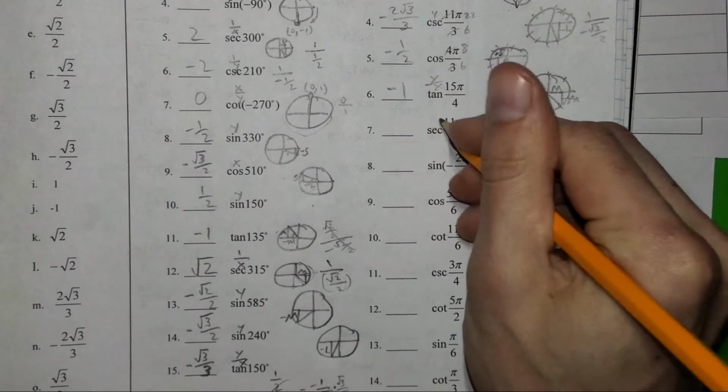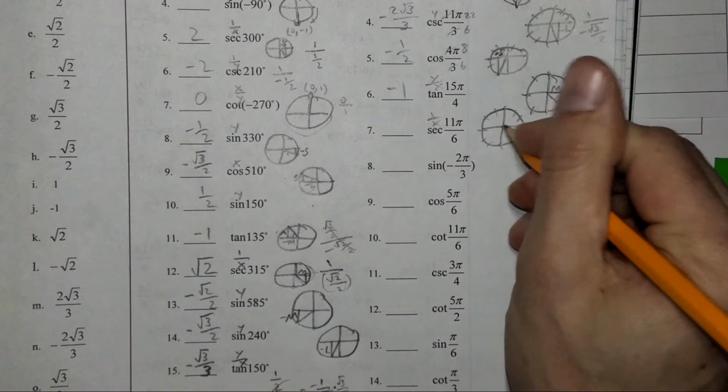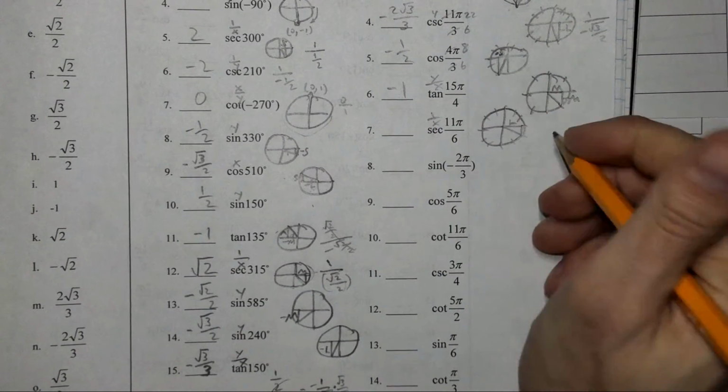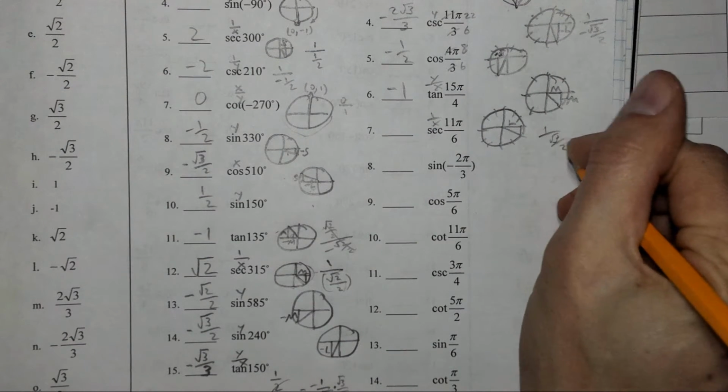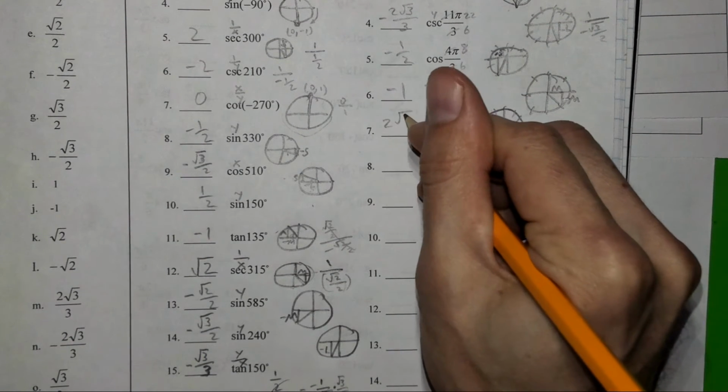And secant is 1 over cosine, which is the x value, and that's long and positive. So it's 1 over the square root of 3 over 2, which is 2 square root of 3 over 3.